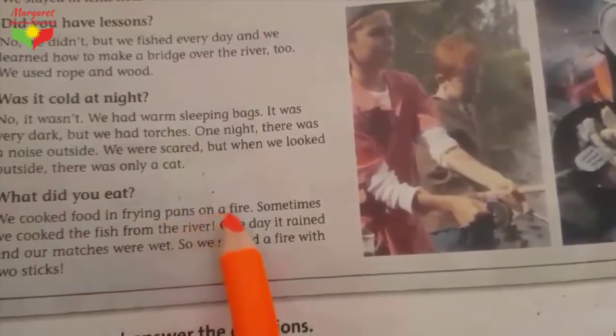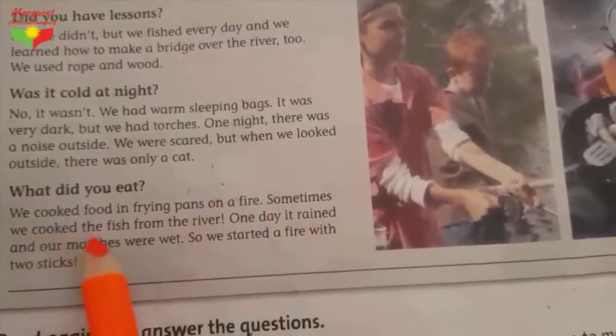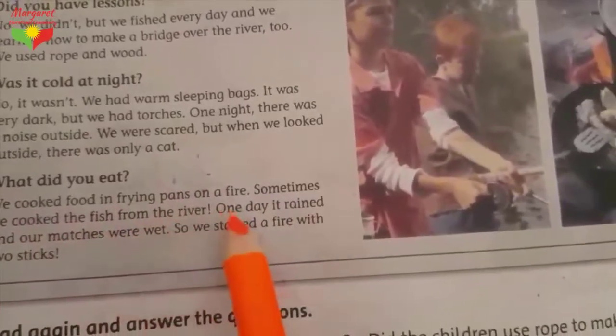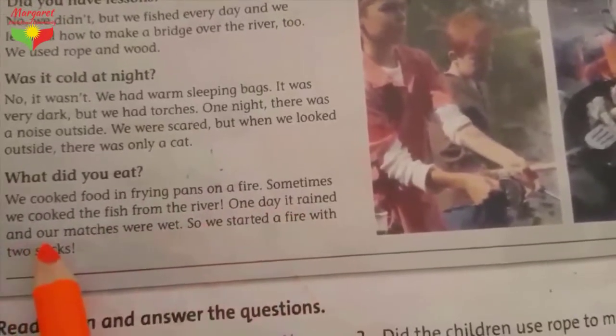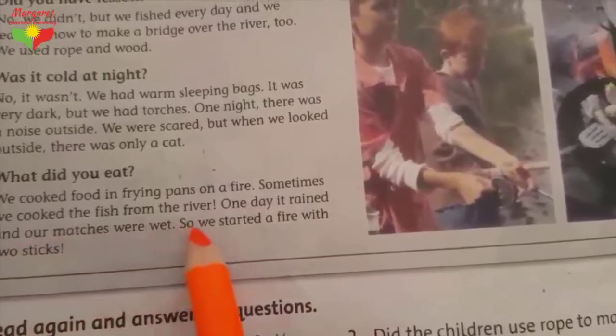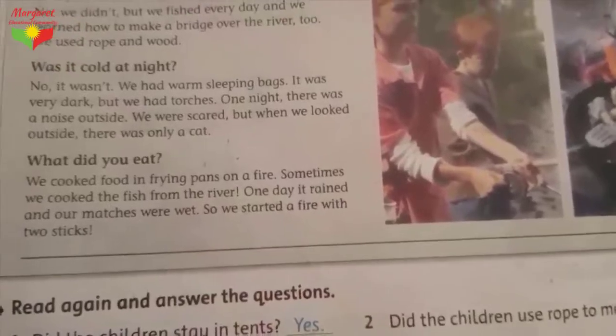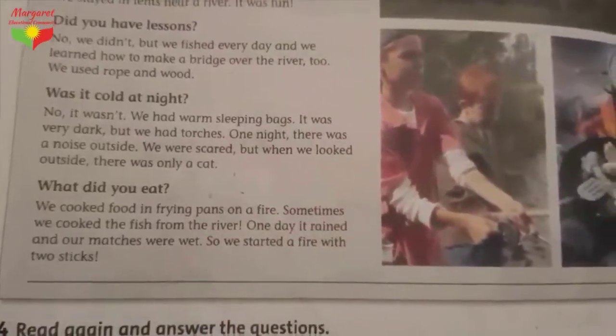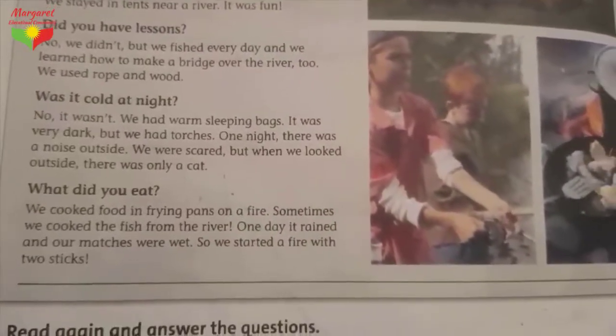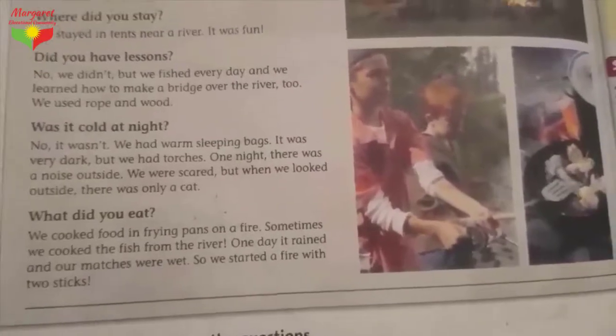So, what did you eat? We cooked food in frying pans on a fire. Sometimes we cooked the fish from the river. One day it rained and our matches were wet, so we started the fire with 2 sticks. Okay, so that's all about the text. It doesn't need to be translated to Kurdish because it's very easy.